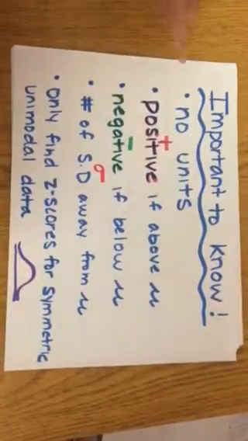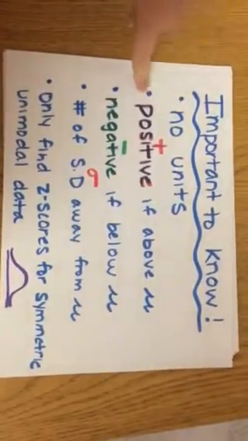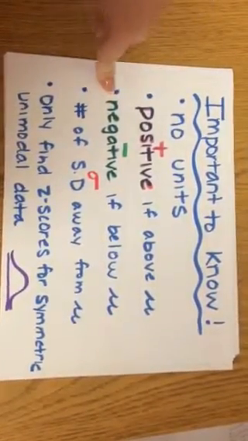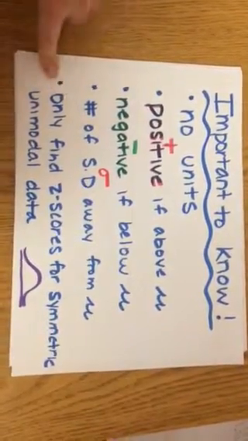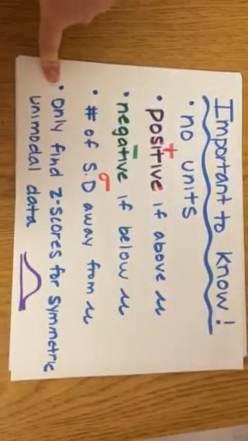Important things to know is that a z-score has no units. If it's positive, it's above the mean. If it's negative, it's below the mean. It shows the number of standard deviations away from the mean, and we can only find z-scores for symmetric unimodal data.